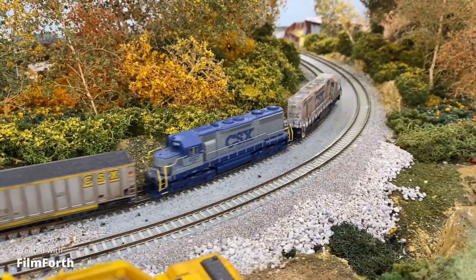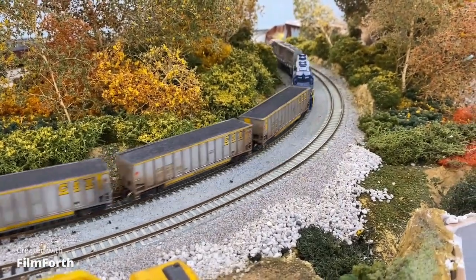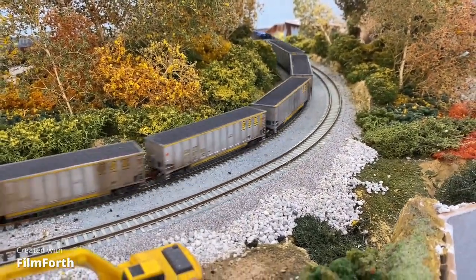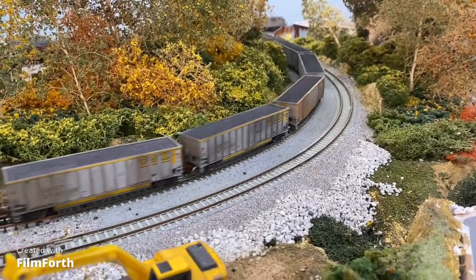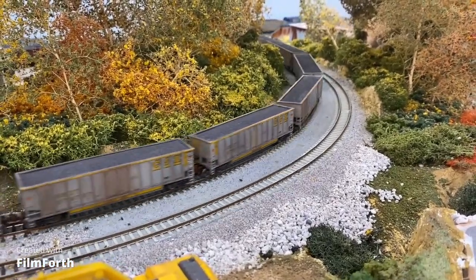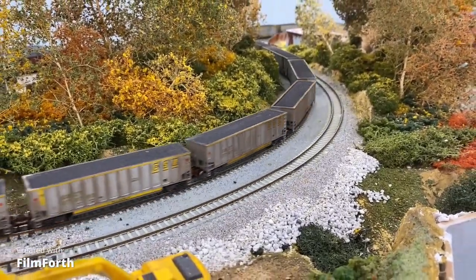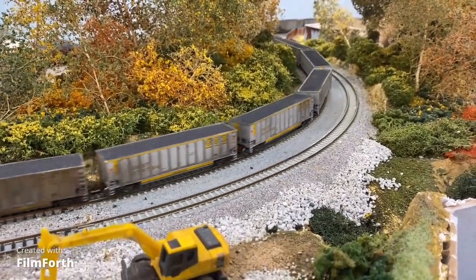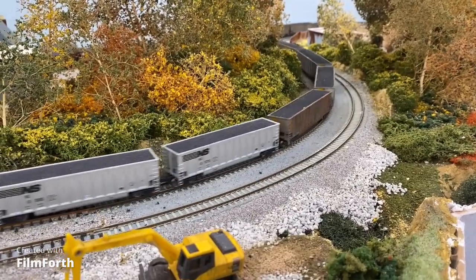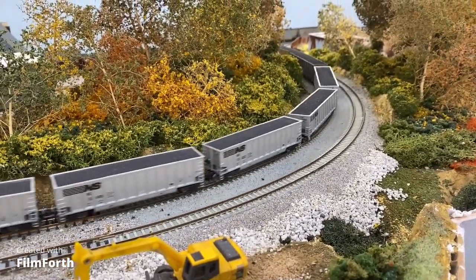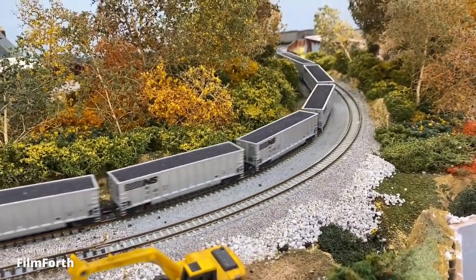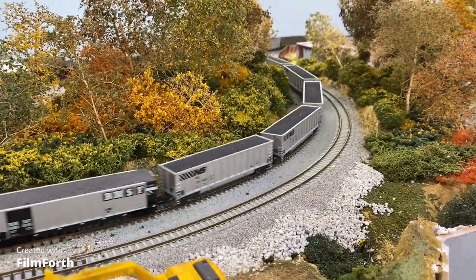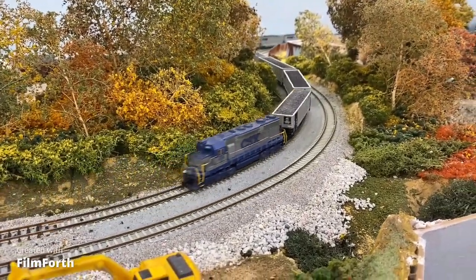Hey there, YouTube. Welcome back. This is the Allegheny Northern in N scale, and today I want to go through a couple of things with you that I am learning, basically trial and error, as I expand the Allegheny Northern. So what I have in store today is two topics. One is distributed power, and the other is adding power districts and power management to your layout.